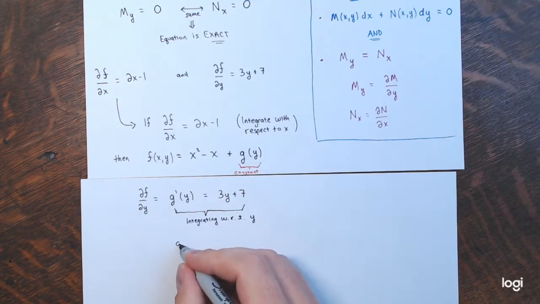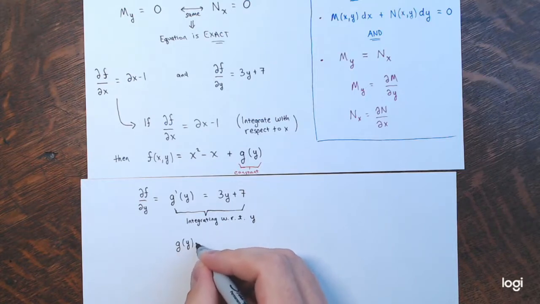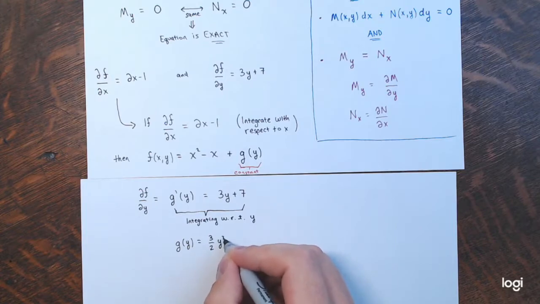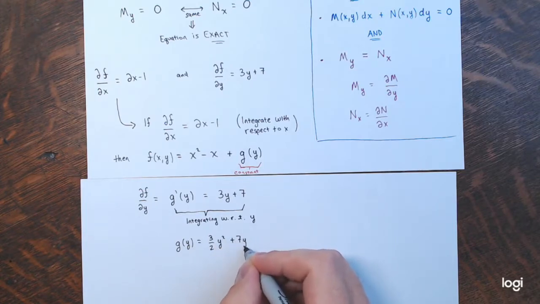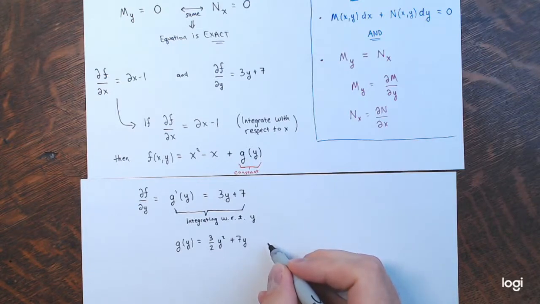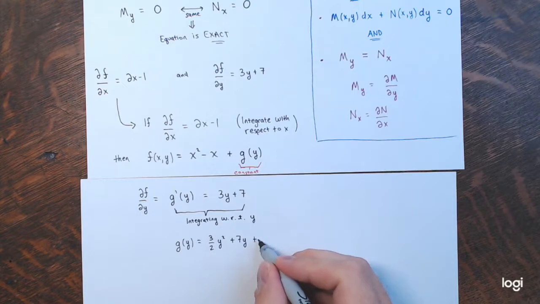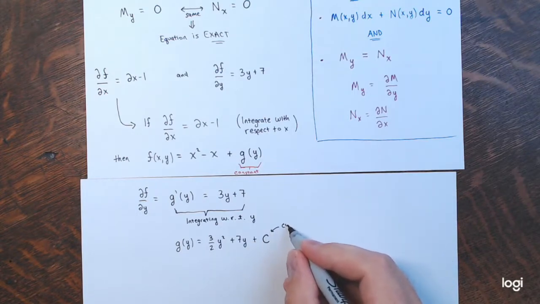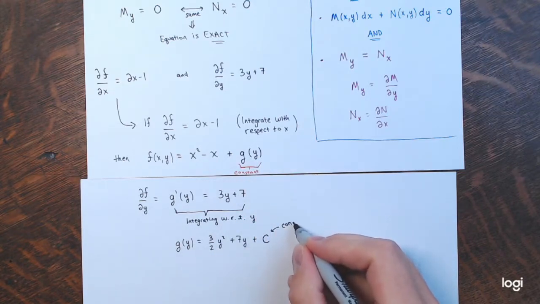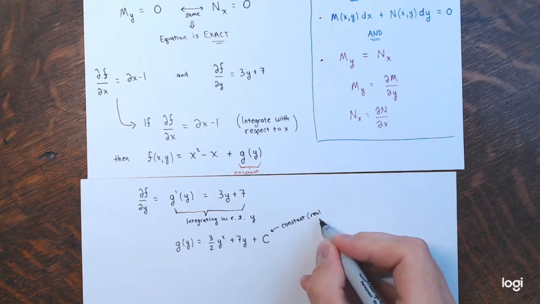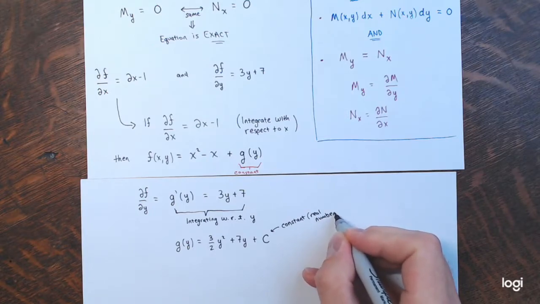So when we integrate that, g of y equals 3 halves y squared plus 7y, and then plus some constant. But this time the constant's just a number, because this g of y should only be a function of y. This is just a real number.